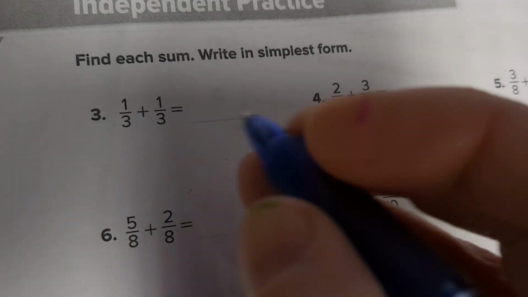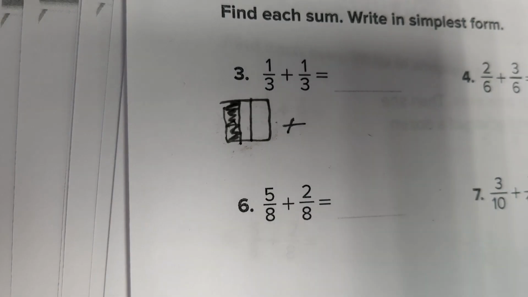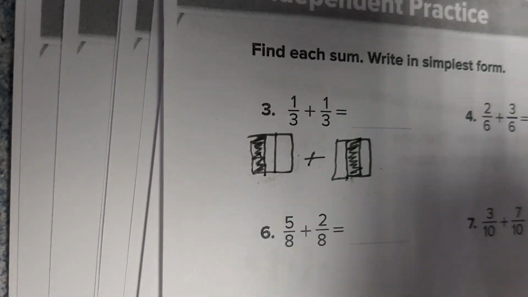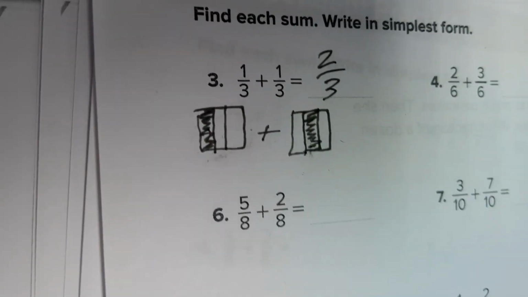So you could, of course, imagine this as something like 1/3 plus 1/3, which would be how many thirds? Well, that would be 2/3.